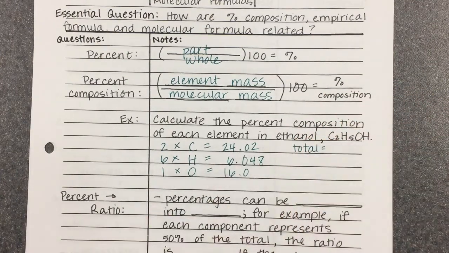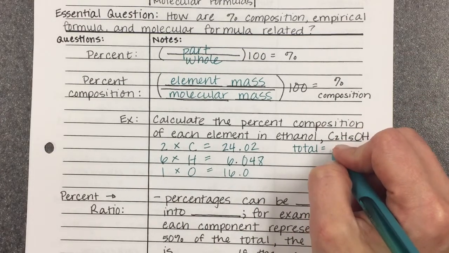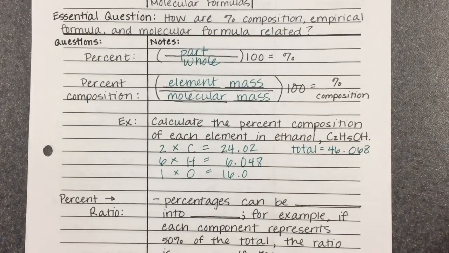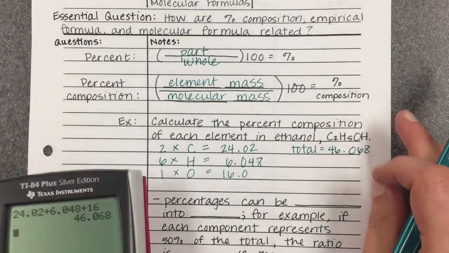The total, if I add those together, 24.02 plus 6.048 plus 16, I end up with 46.068.